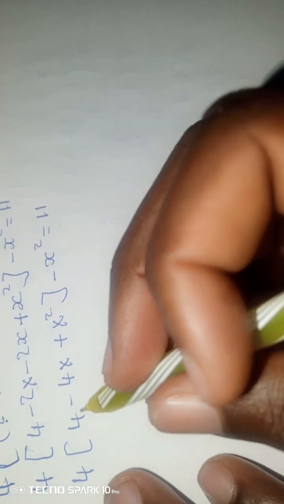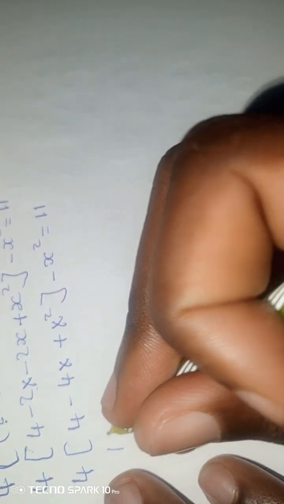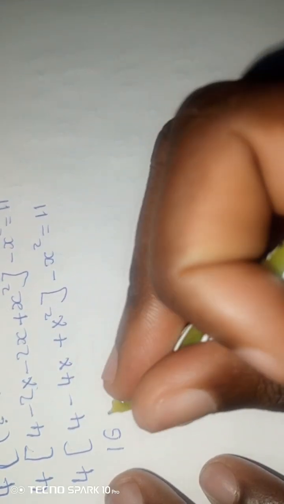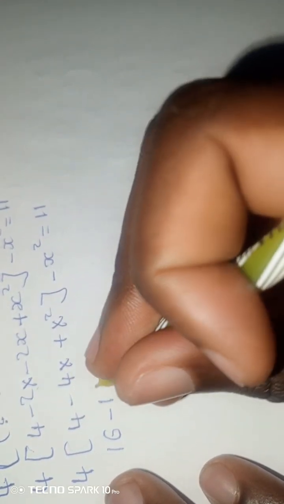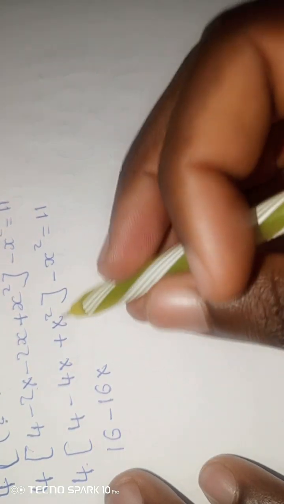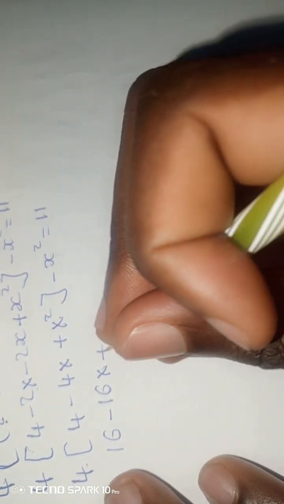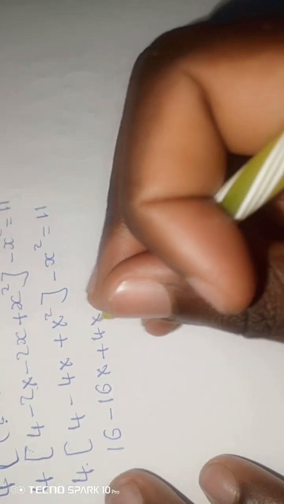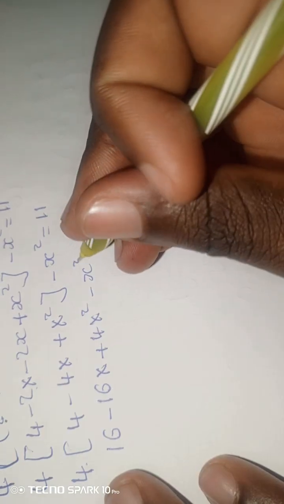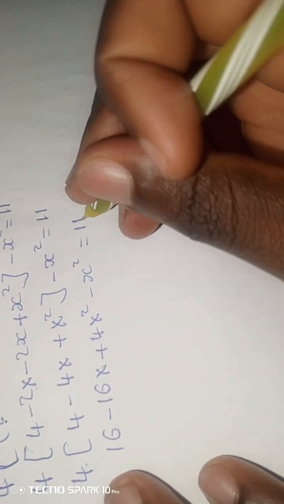So 4 times 4 will give me 16. 4 times negative 4x will give me negative 16x. Then 4 times positive x squared will be plus 4x squared, minus x squared equals to 11.